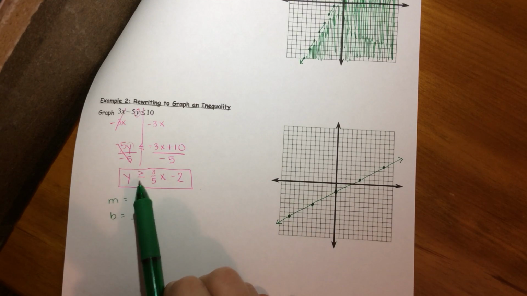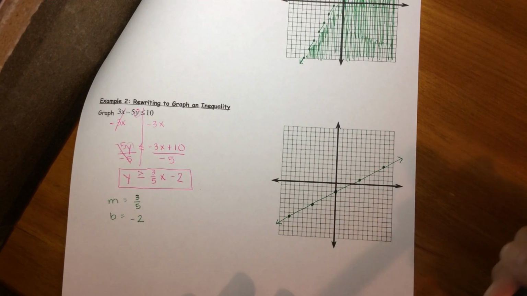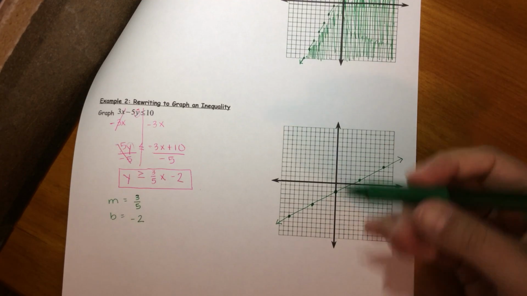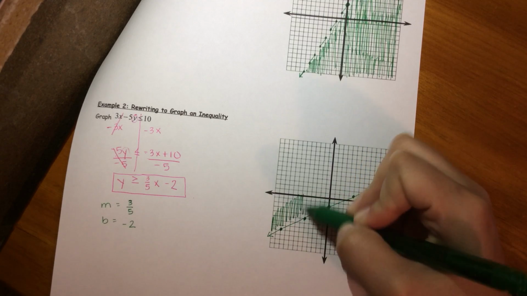My symbol is greater than or equal to. So do I want above the line or below the line? I want above the line because I want the values that are greater than or equal to my line. So I'm going to go ahead and shade this entire section.